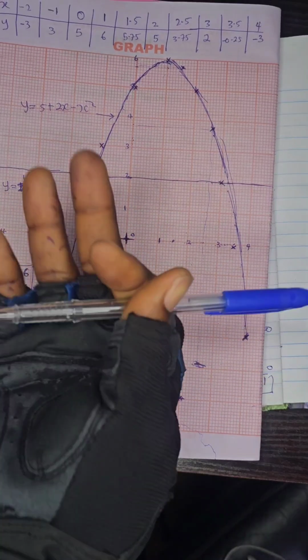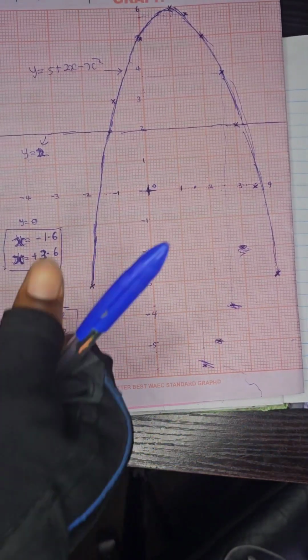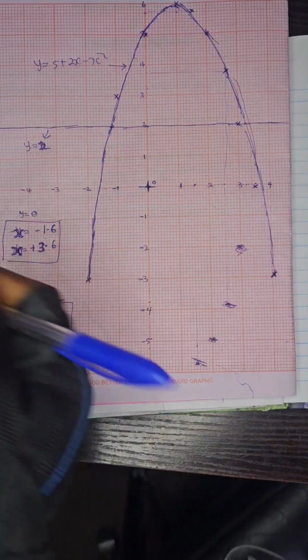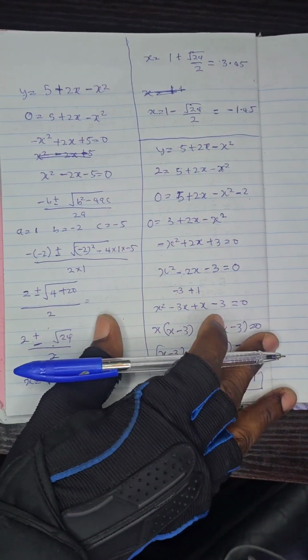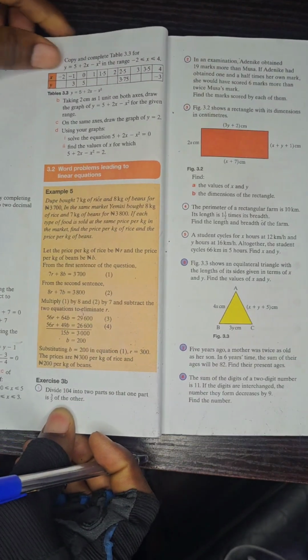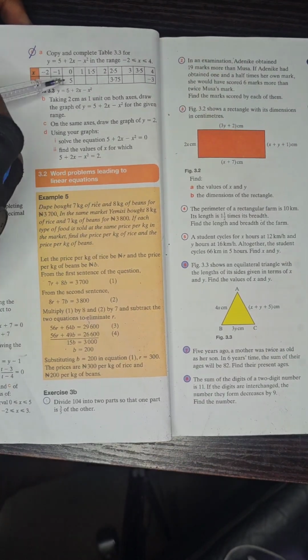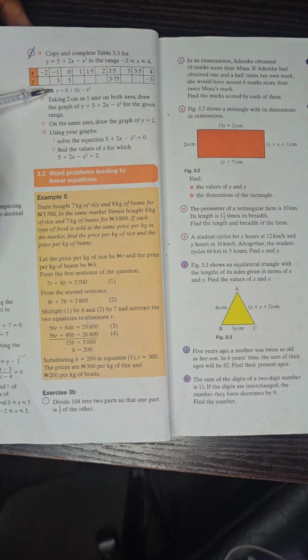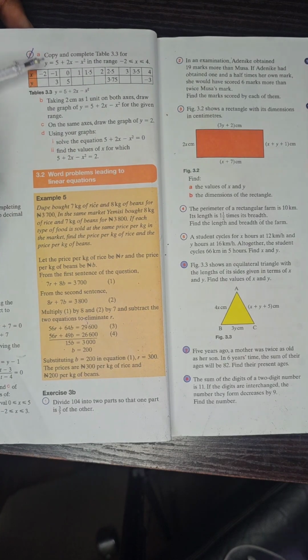I'm sure this can only come up in an exam, maybe a theoretical exam. Nobody will come and tell you to solve a quadratic equation and you just go and start using the graph. So summarizing the questions we did today, we are given a table and an equation. We completed the table using the equation. Then that was the first one.